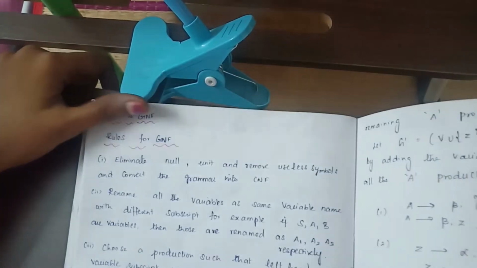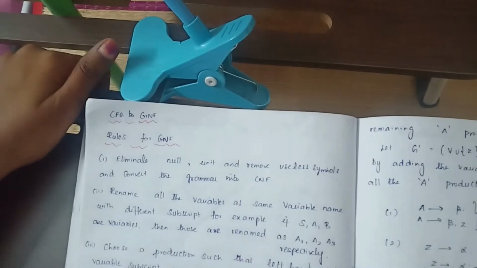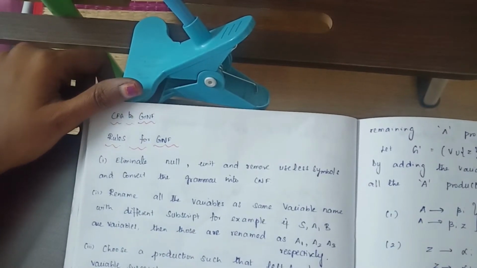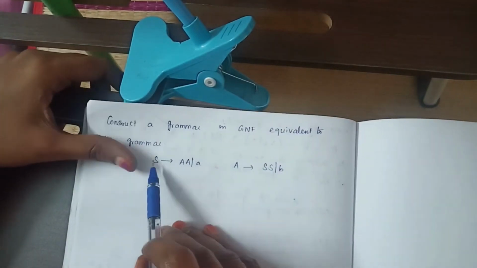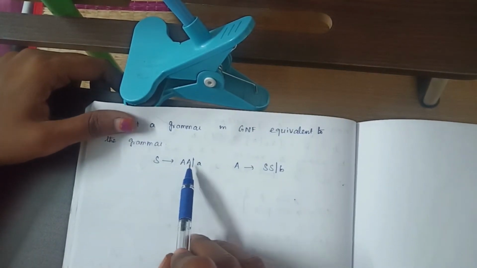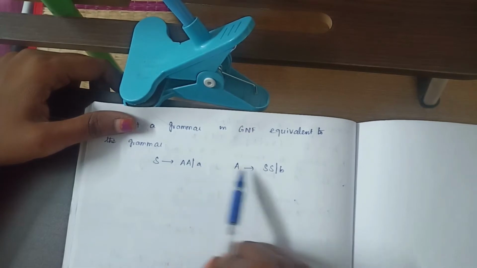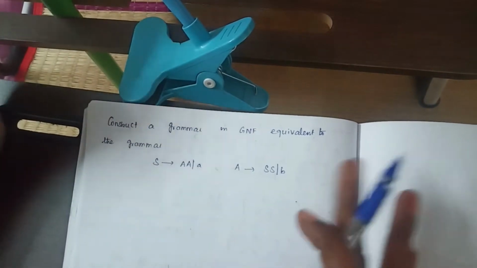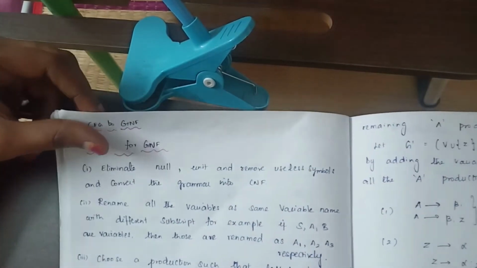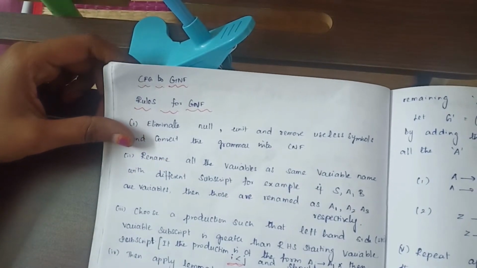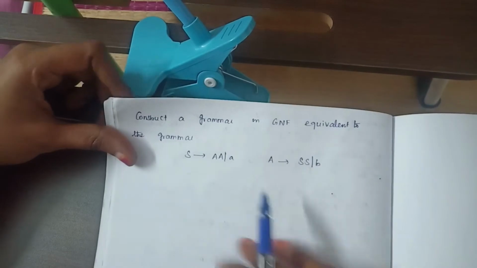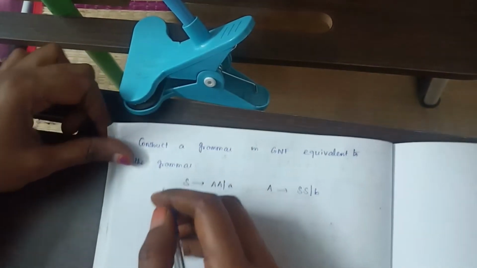The grammar is also in CNF. What does the CNF rule say? CNF has the condition that a non-terminal gives two non-terminals or a terminal. We are getting this, so it is not a problem. Next, rename all the variables with different names. For example, we have to apply the second rule here.